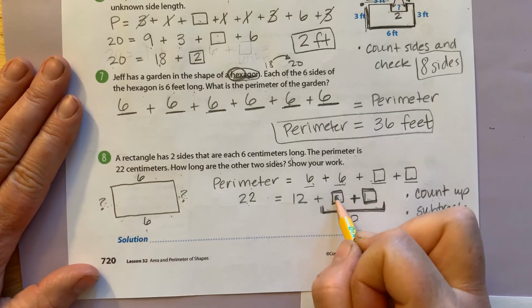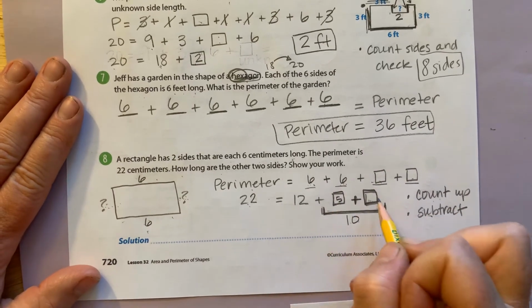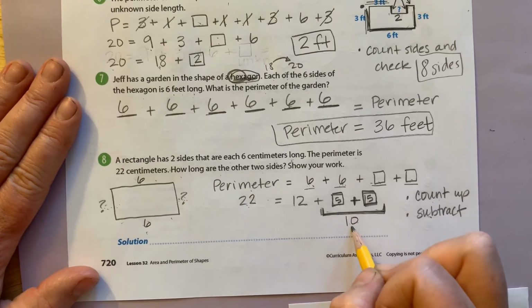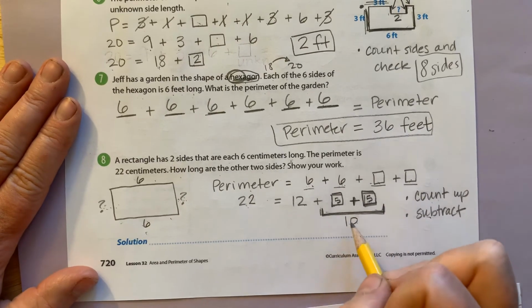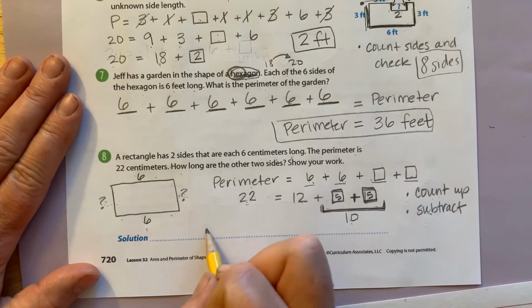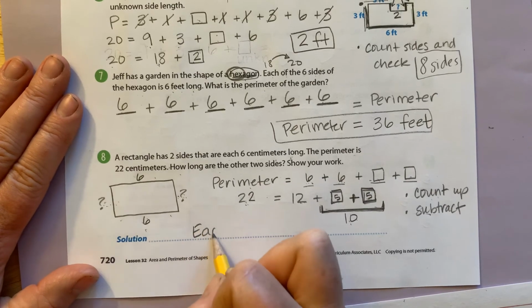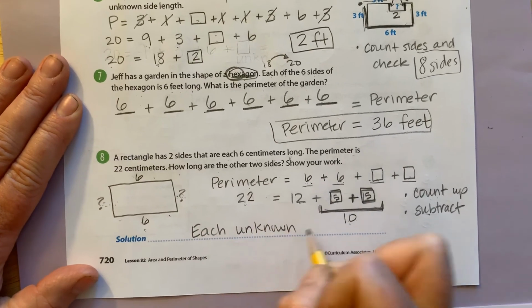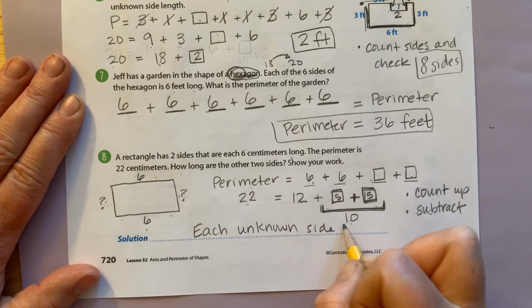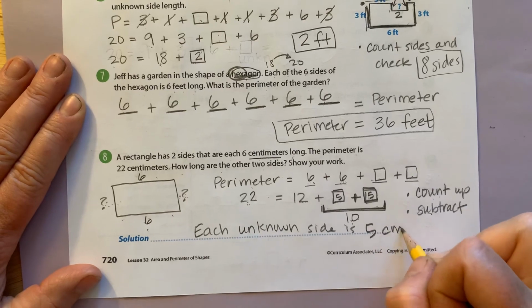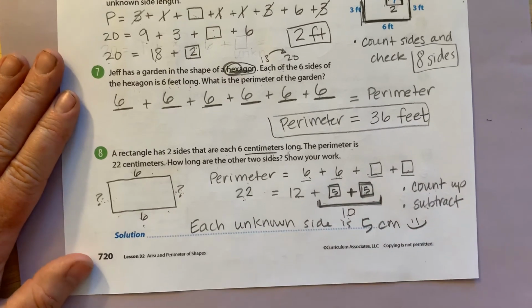Can this be a 5? If this is a 5, then this one is a 5, right? Because 5 plus 5 is 10. And if I have 10 plus 12, I get 22. So that means that each unknown side is 5. What are we talking about? Centimeters. We did it. We solved number 8.